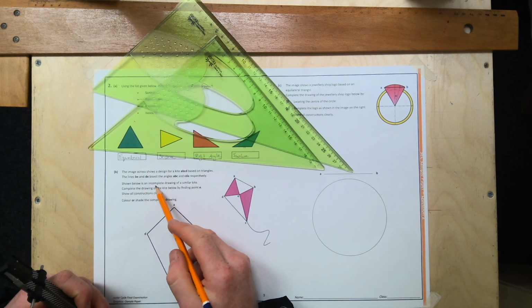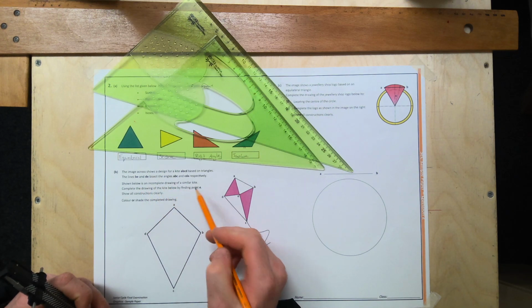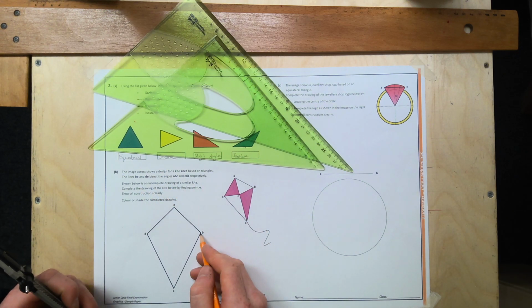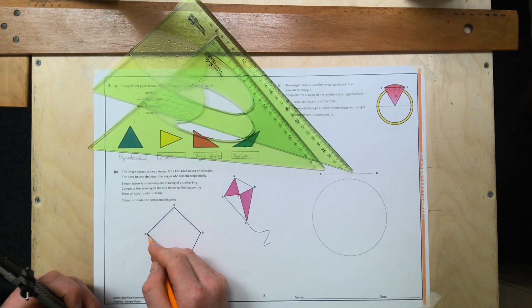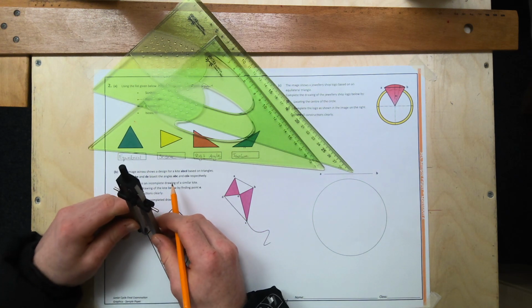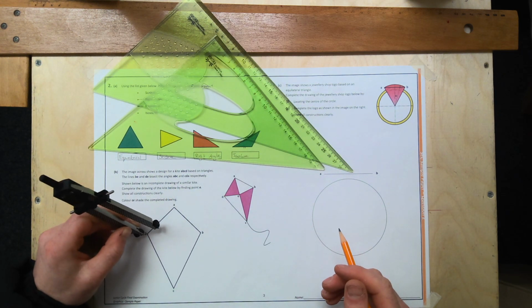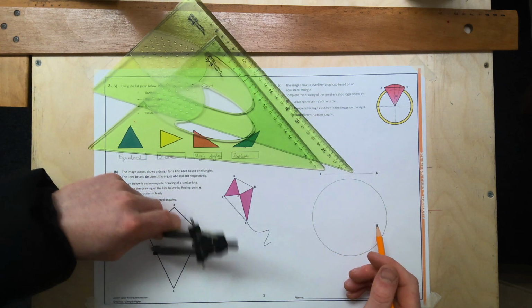The image below, complete the kite with point E found. Okay, so what we're basically going to have to do is bisect this angle here, bisect this angle here, and we can join C to A after that, right? So to bisect an angle, get any distance on your compass, point in the angle, swing, swing.